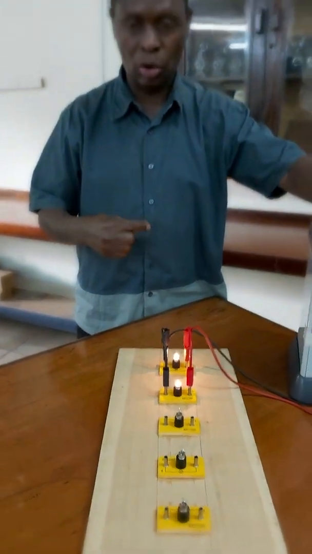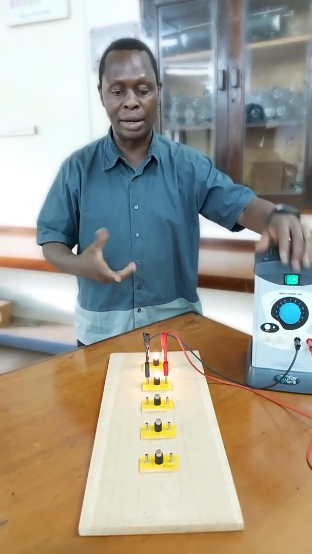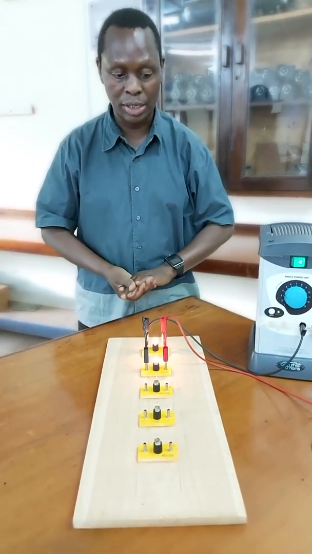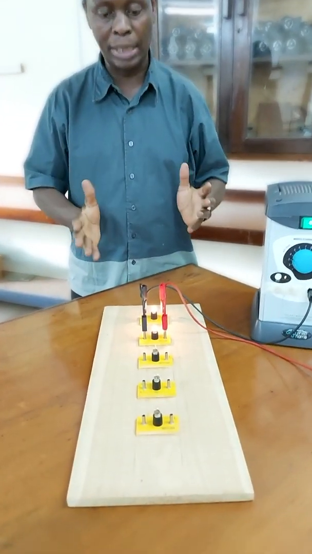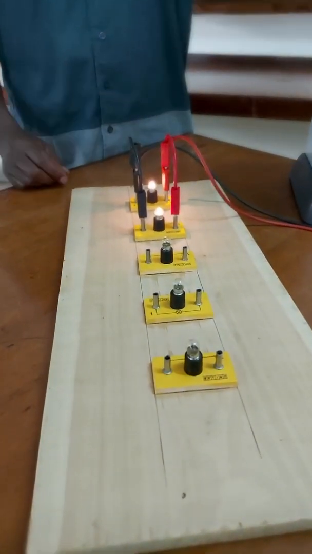When appliances are connected in parallel, it is as though each of them is directly connected to the source. So the level of brightness is normal. Each appliance is operating optimally.